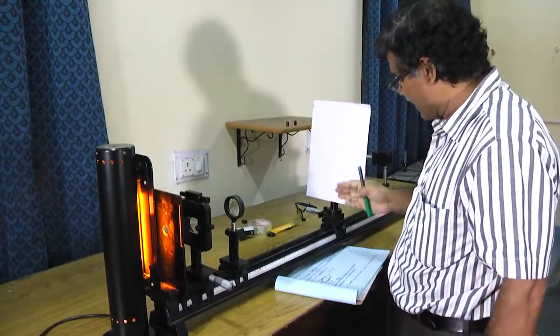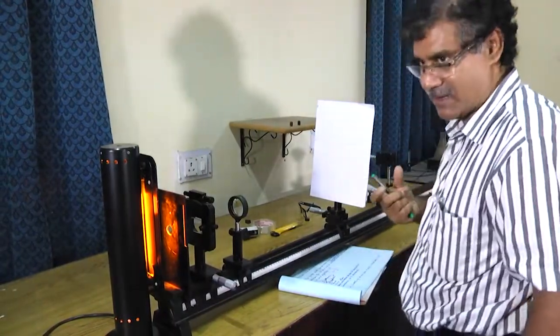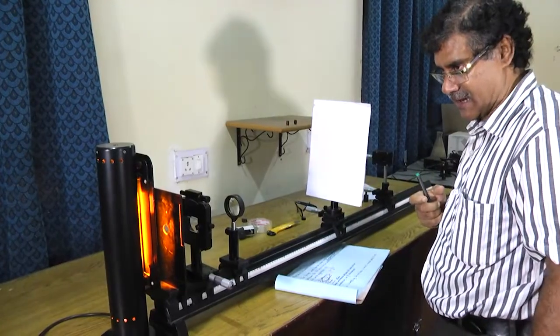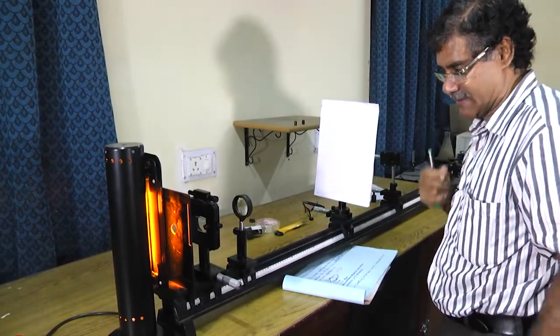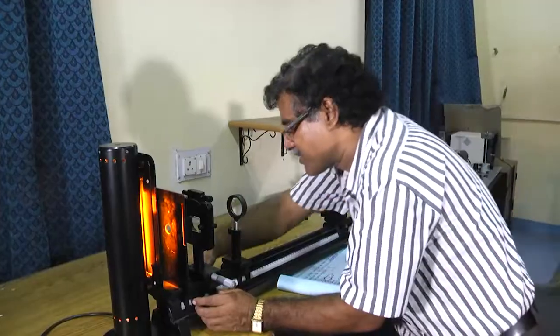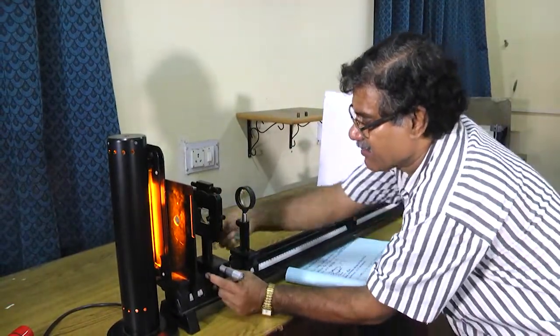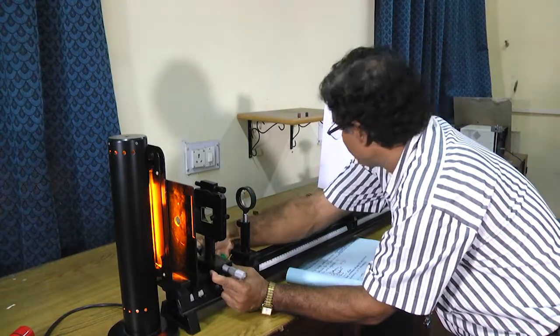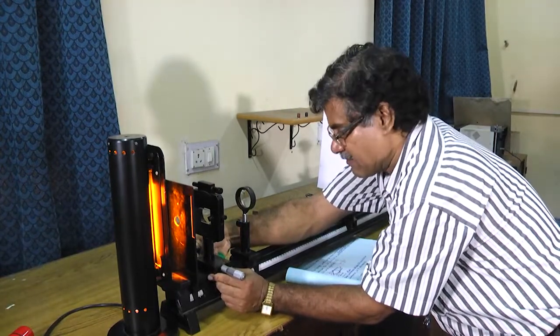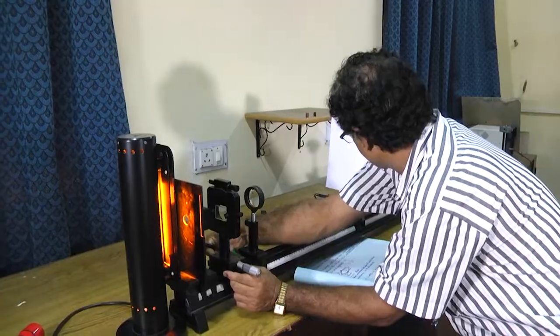So I am expecting here also the separation will increase, right? So let me increase the distance of the bi-prism from the source. Okay, you see it's increasing, the separation is increasing.